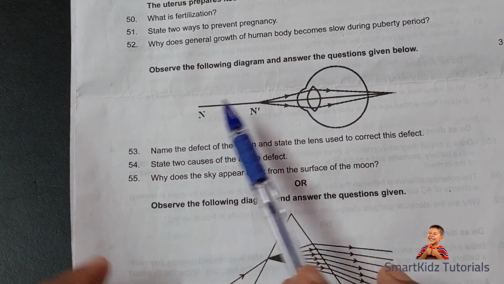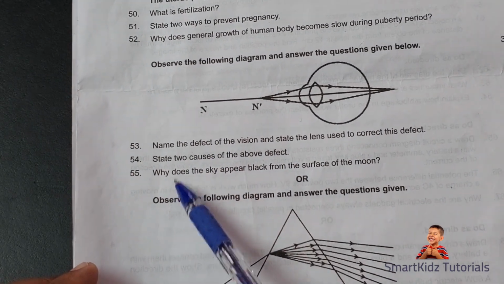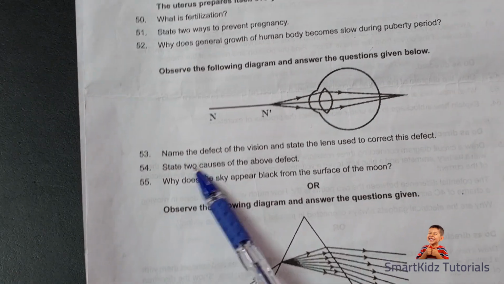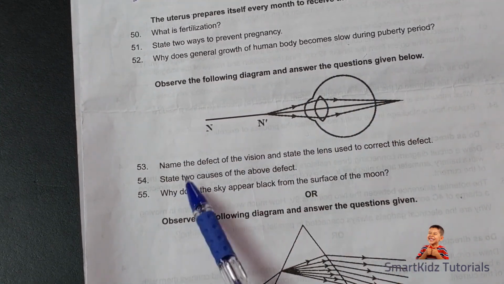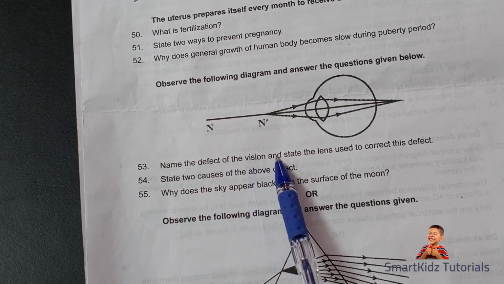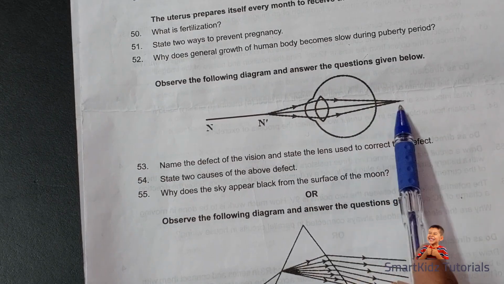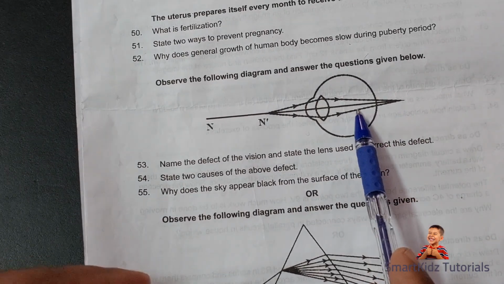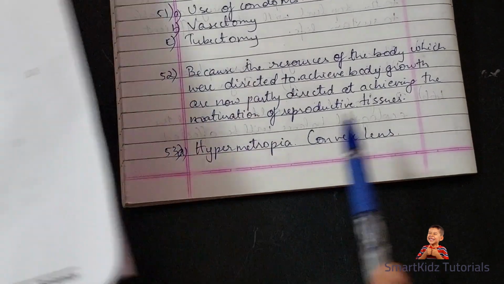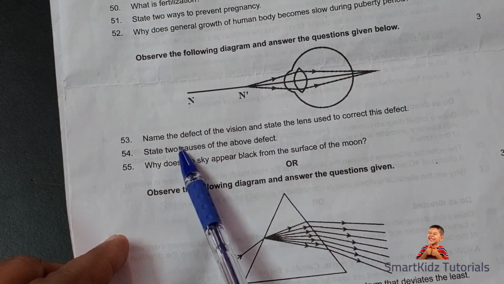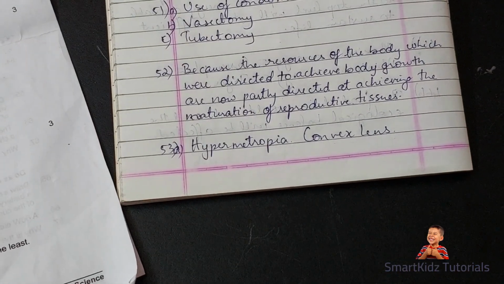Question 53. This is a choice: 53, 54, 55, and there's another set. Look at the first set: observe the following diagram and answer the questions given below. Name the defect of the vision and state the lens to correct this defect. This has gone beyond the retina, so that has got to be hypermetropia. And it says state the lens, so that is convex lens.